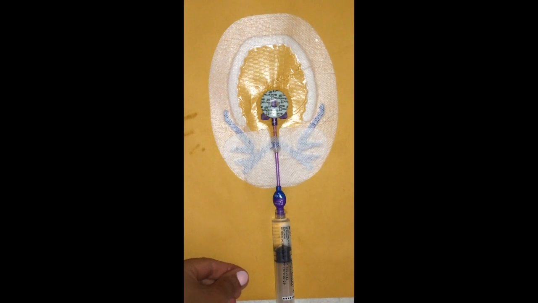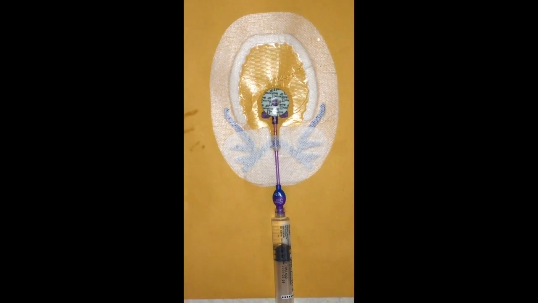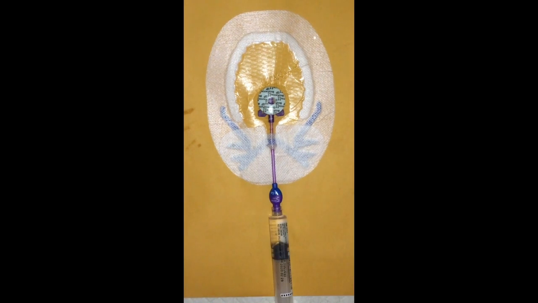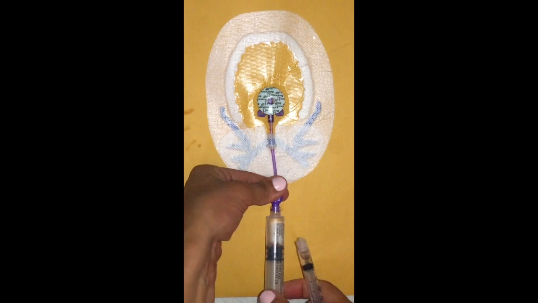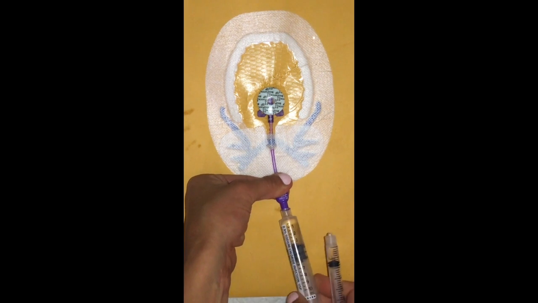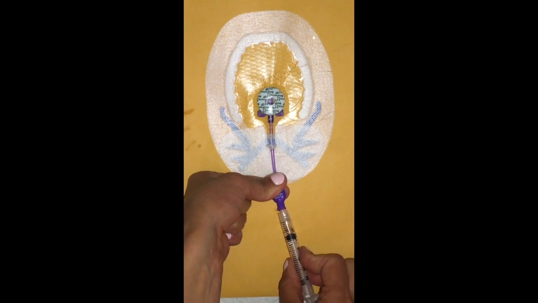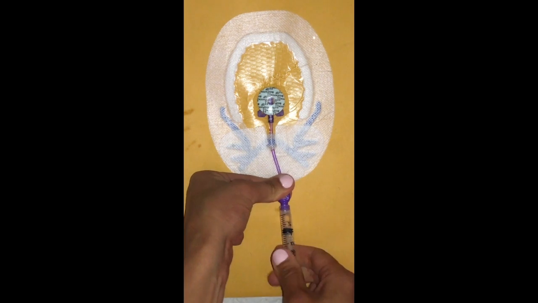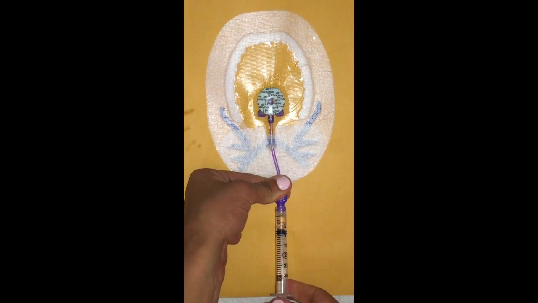So once you've drawn up that volume, it's your prime volume. It's 80% of your dwell. Again, that's so you don't bolus the patient. That's why we use 80%. So you're going to disconnect your flush. You're going to attach your prime volume. And you're going to slowly instill that into the line.